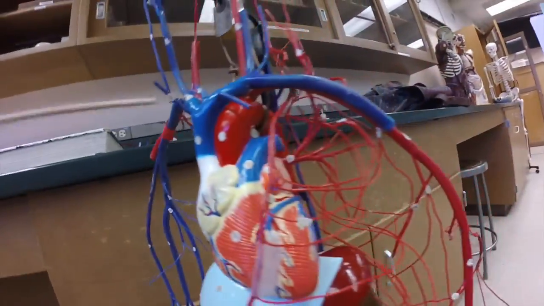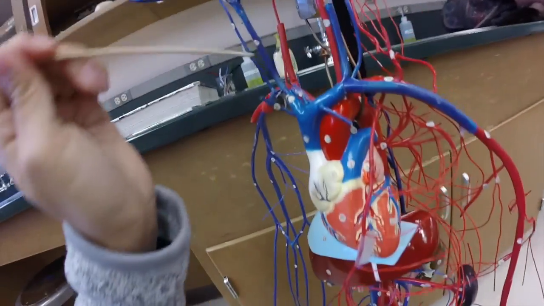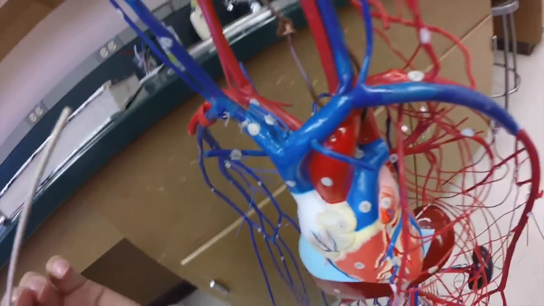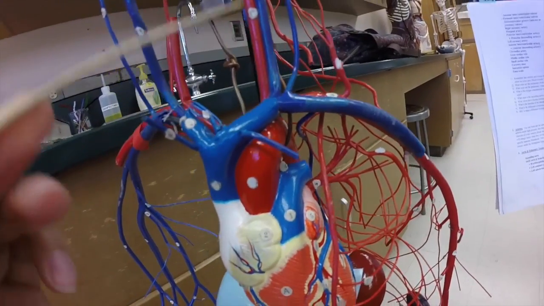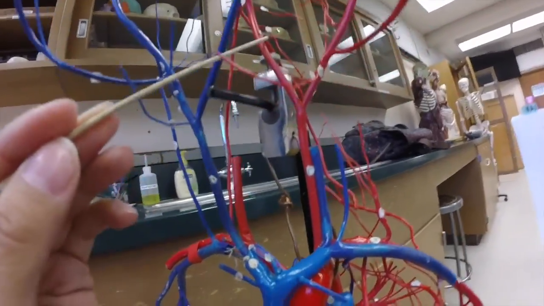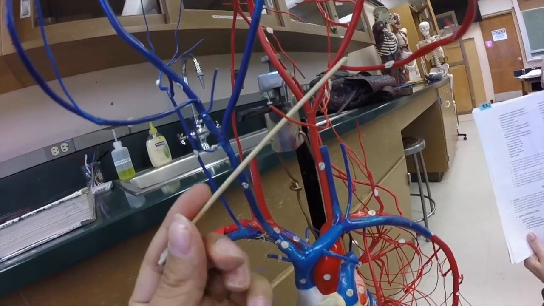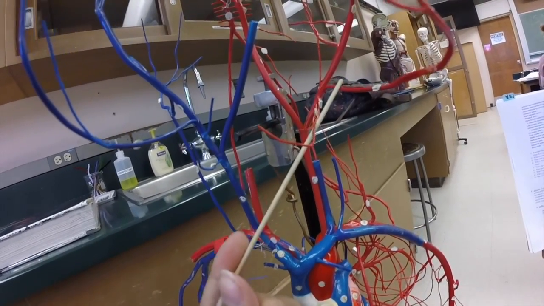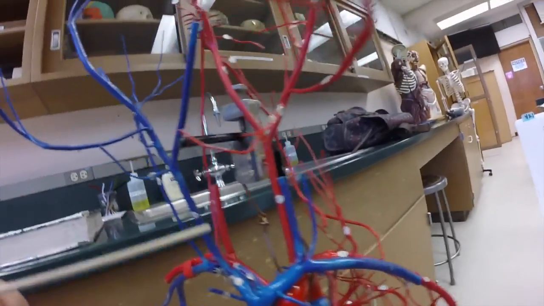So of the three branches on the aorta, the first one right here is the brachiocephalic trunk. It's coming out right back there. It's probably broken, but it's right there. And then next we have the left common carotid, and that turns into the external carotid and internal carotid, and these are all arteries again. So the external carotid will then split into two arteries, and that is the facial and the temporal.